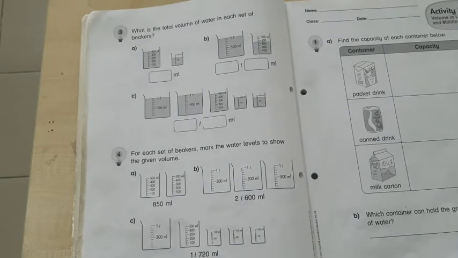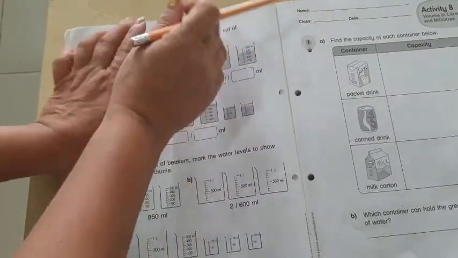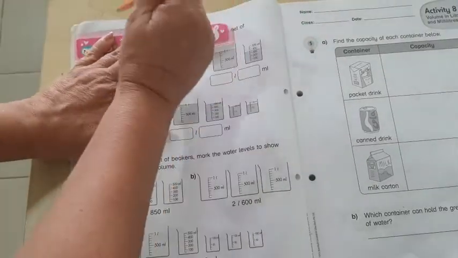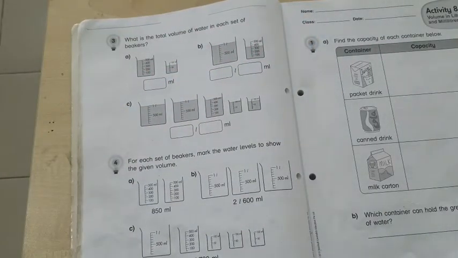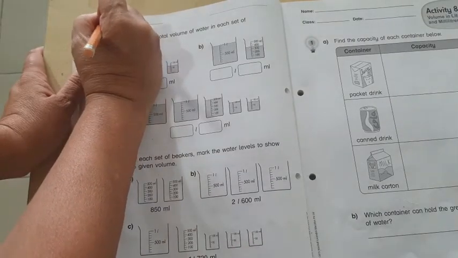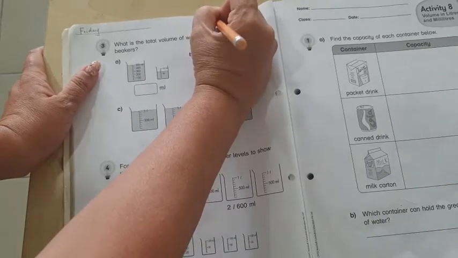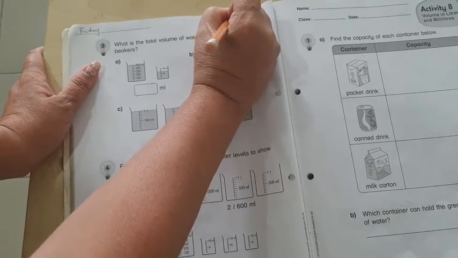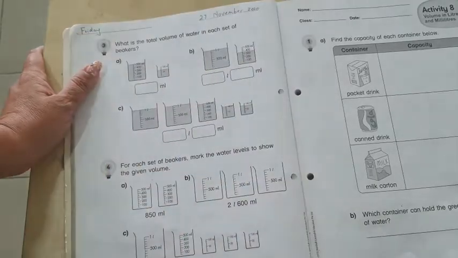Today is Friday. So we are going to do page 16 and we are going to do page 17. Please write the date. Today is Friday, the 27th of November 2020.